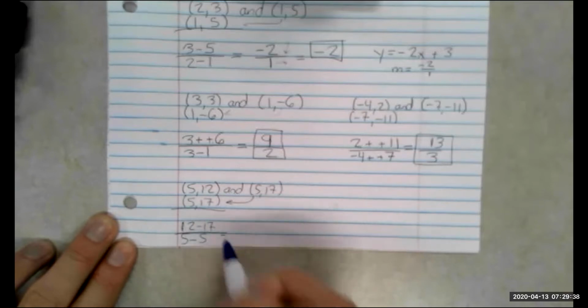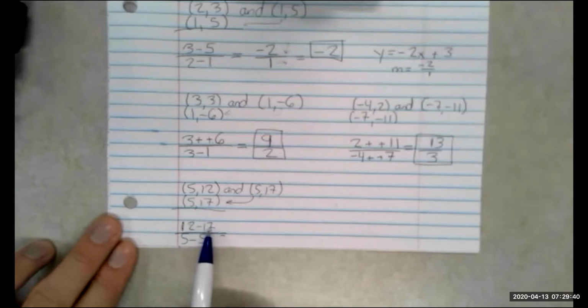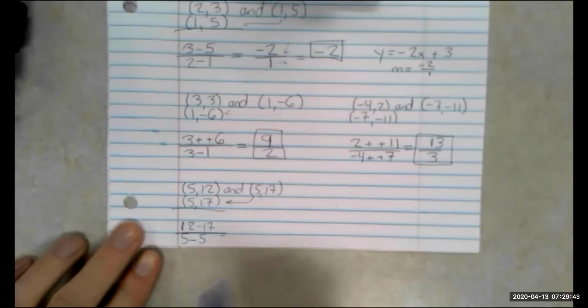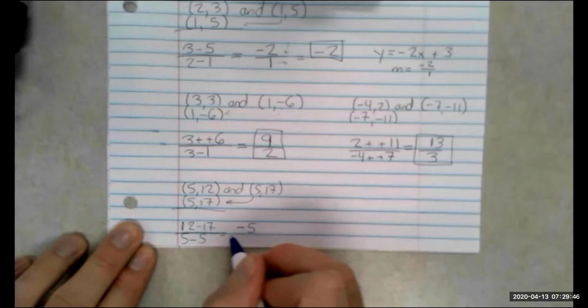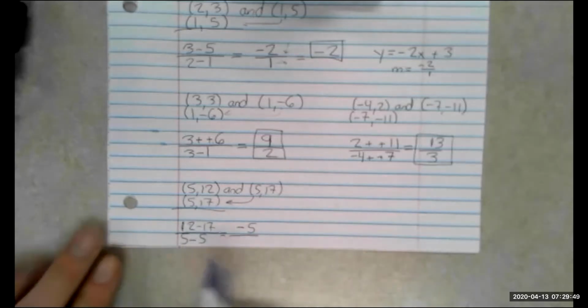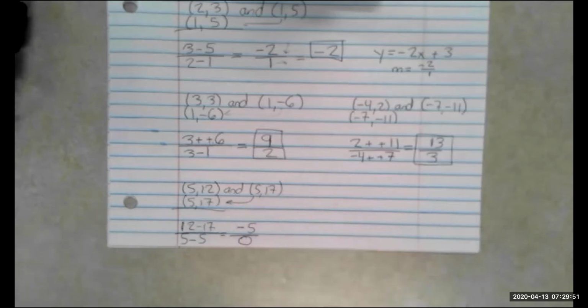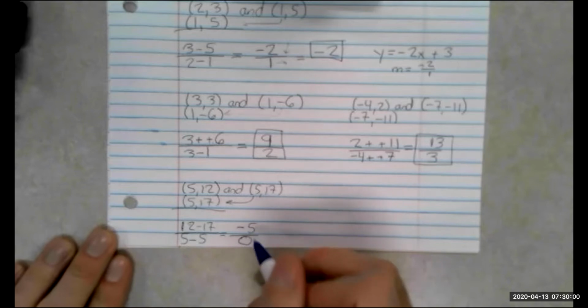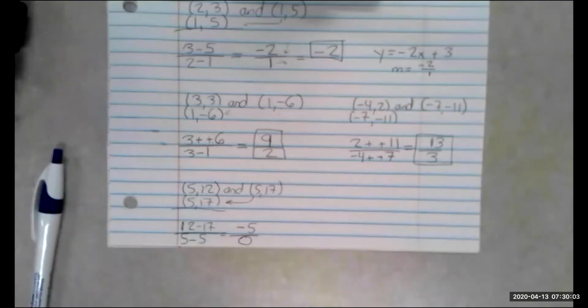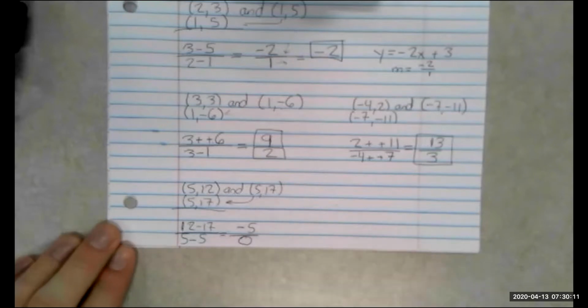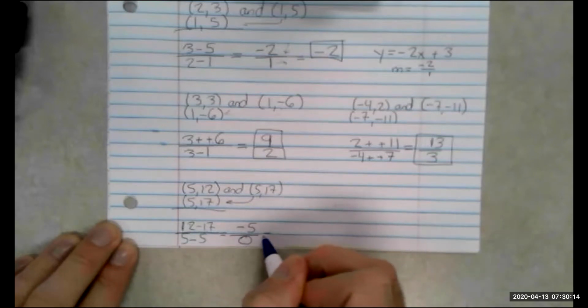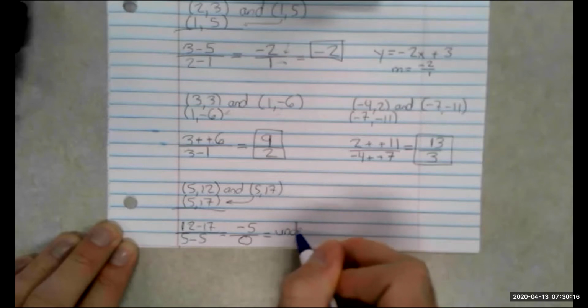5 minus 5. If I do 12 minus 17 in my calculator, if I'm taking away a bigger number, I end up with a negative 5. And on the bottom, if I do 5 minus 5, I get 0. Remember what happens when we divide by 0? We don't know what we get when we divide by 0. If you type that in your calculator, you'll get different errors sometimes. Sometimes it'll say divide by 0 error, or input error or syntax error, or it might say cannot divide by 0 if you do it on your computer. And so what that means is that this slope is undefined.